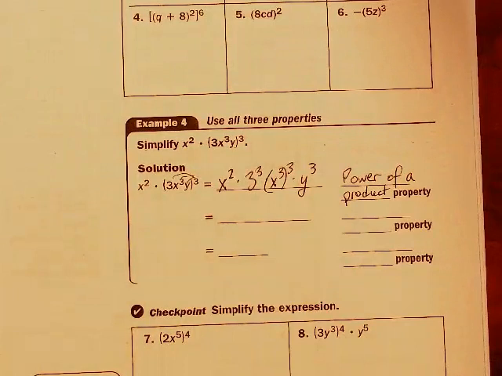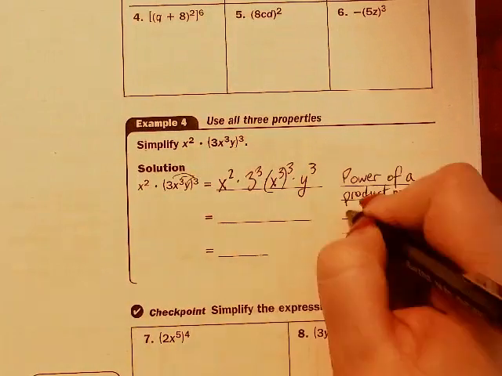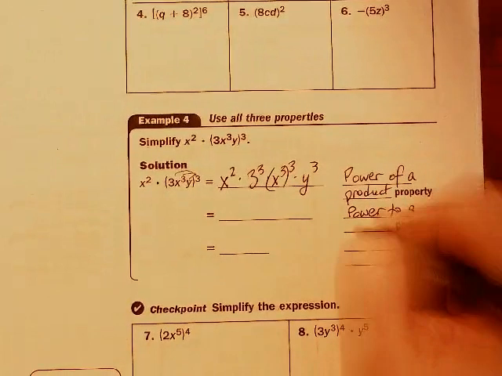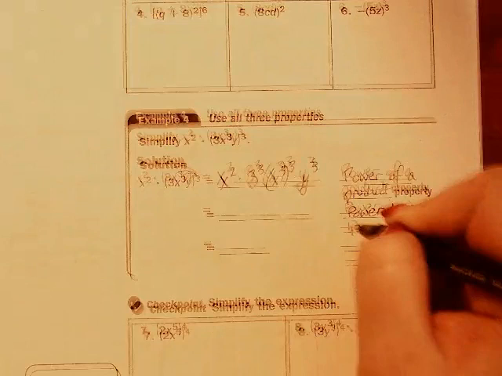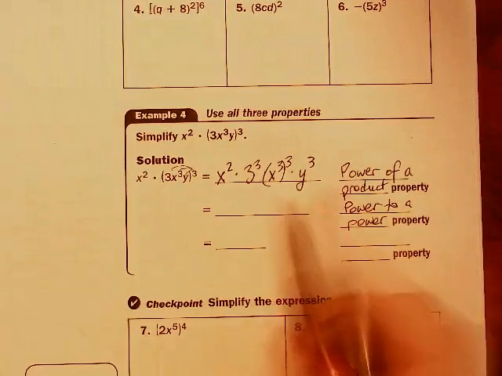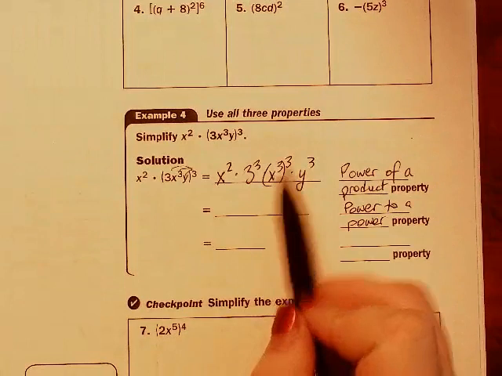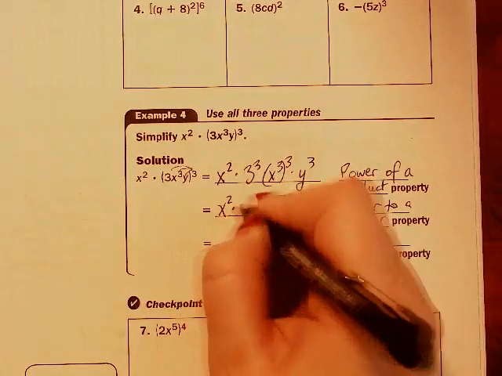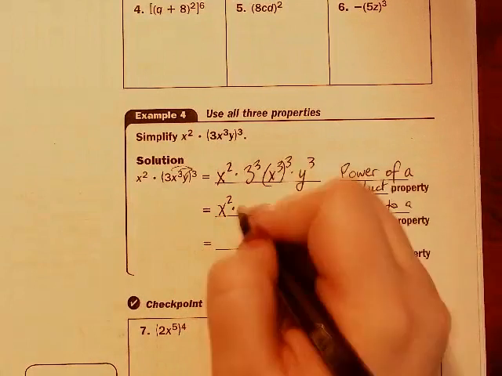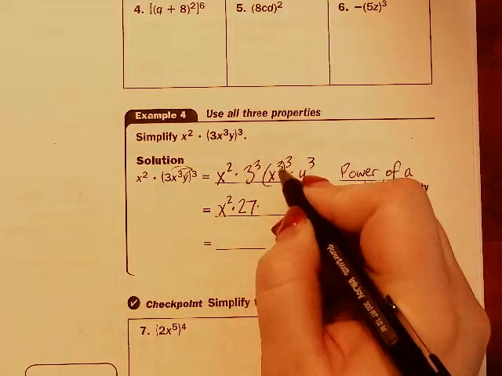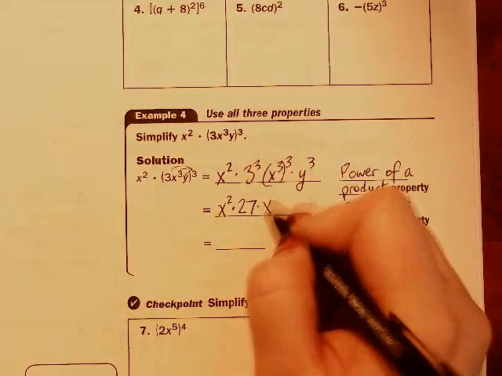So now we have a power to a power, because we have this x to the third to the third. So I have x squared times 3 to the third is 27. x to the third, we multiply our exponent, so it's x to the 9th times y to the third.